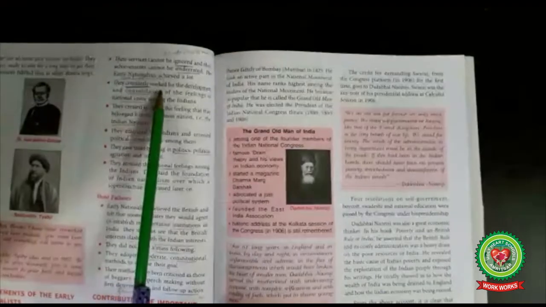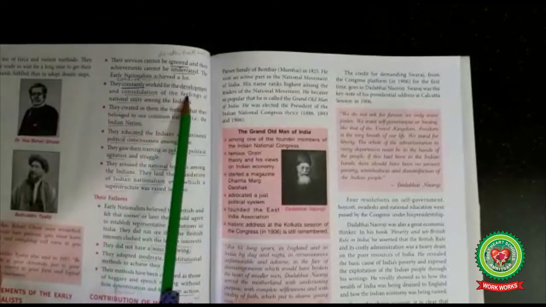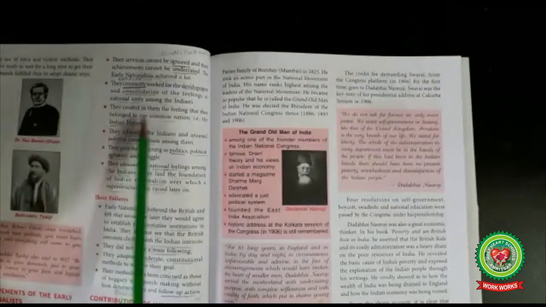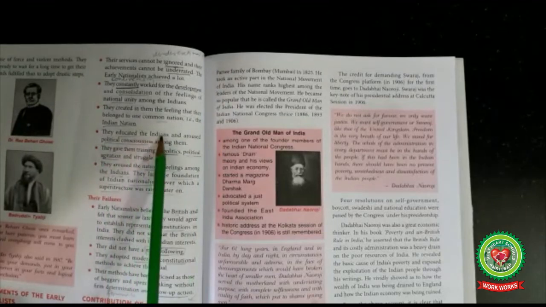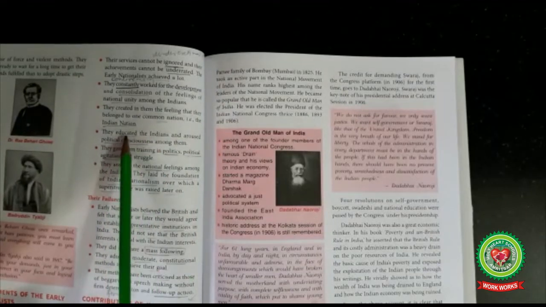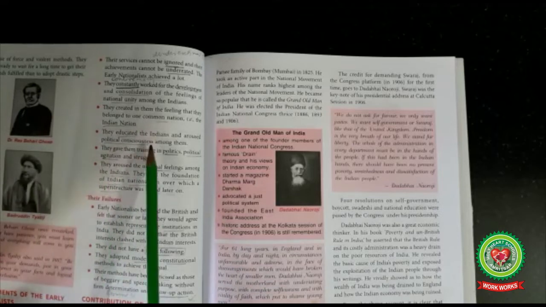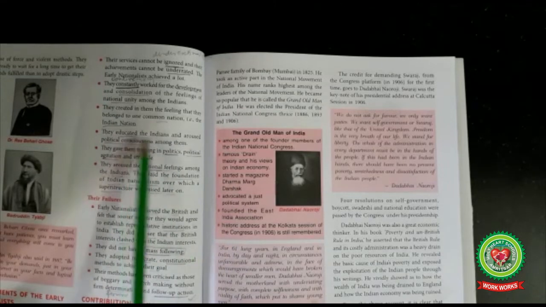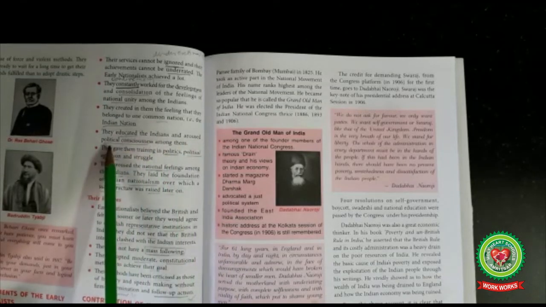They constantly worked. Constantly means regularly. They worked for the development and consolidation of the feeling of national unity among the Indians. They created in them the feeling that they belonged to one nation, that is India, and they were the natives of the Indian nation. They educated the Indians. Educated means to give moral and intellectual instructions to Indians and arouse political consciousness among them. Means they got the support of the educated Indians, and they were supporting them for the political activities.